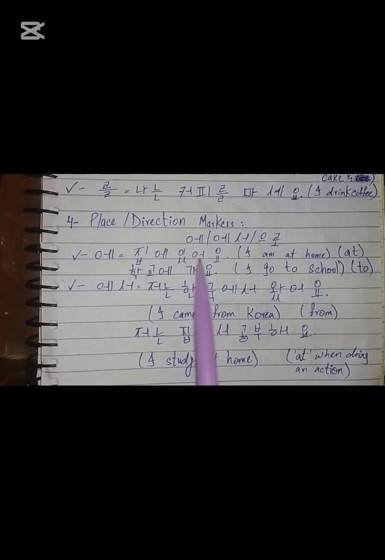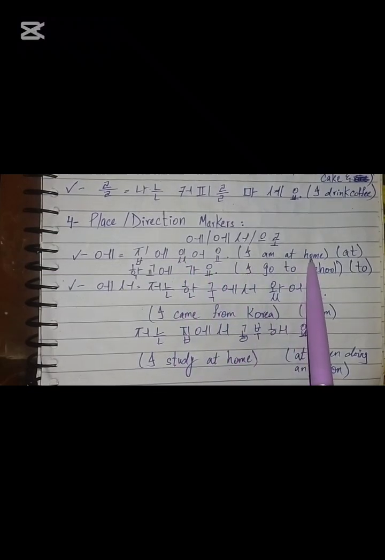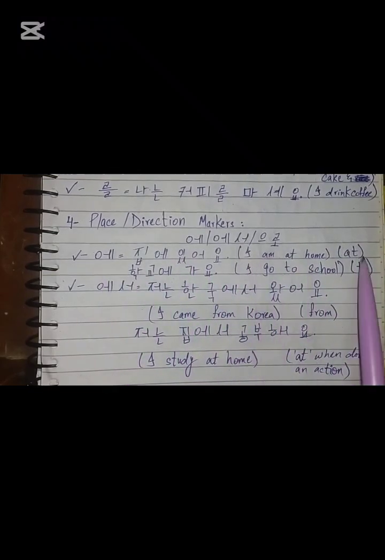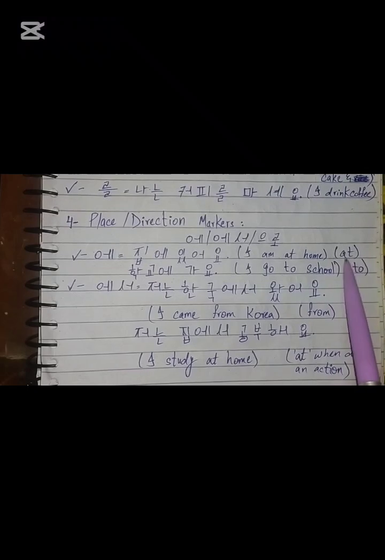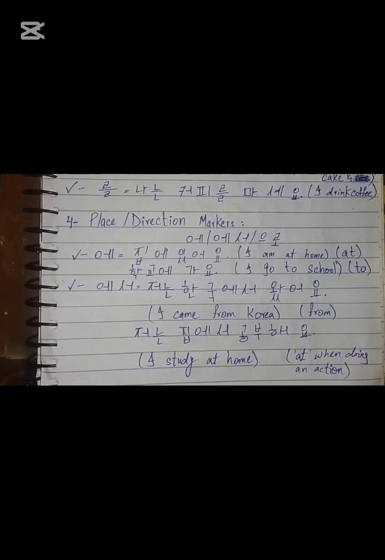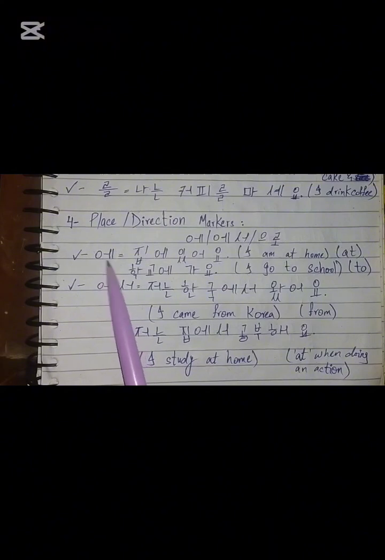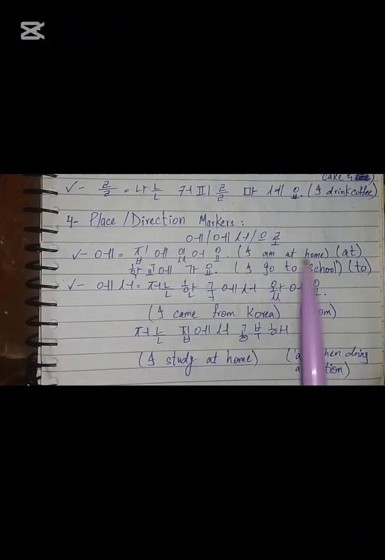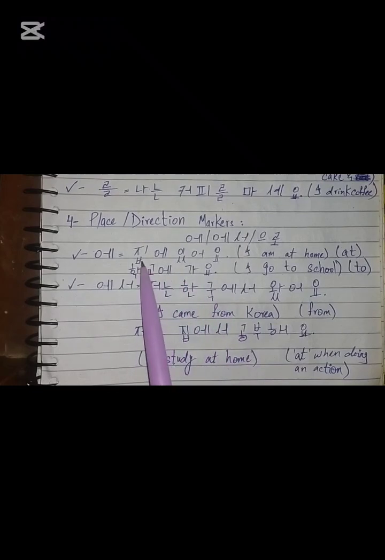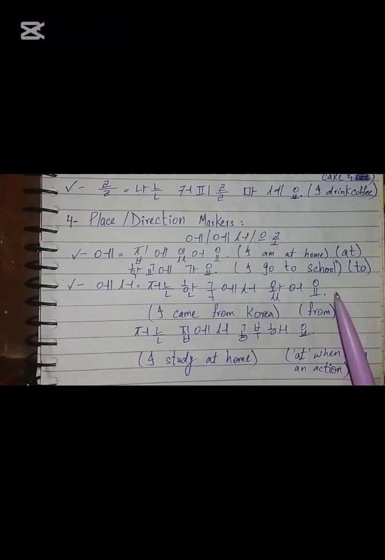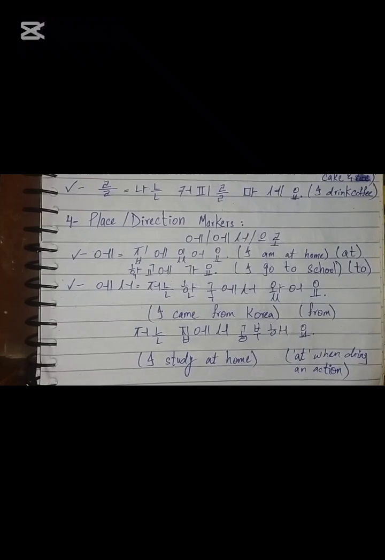집에 있어요. I am at home. So we use 에 whenever we are talking about being somewhere. There is a difference between 에 and 에서. Whenever we're talking about something existing somewhere, but there is no action being done at home, like saying that I am at home but not doing something, we're just present there, that is when we use 에.